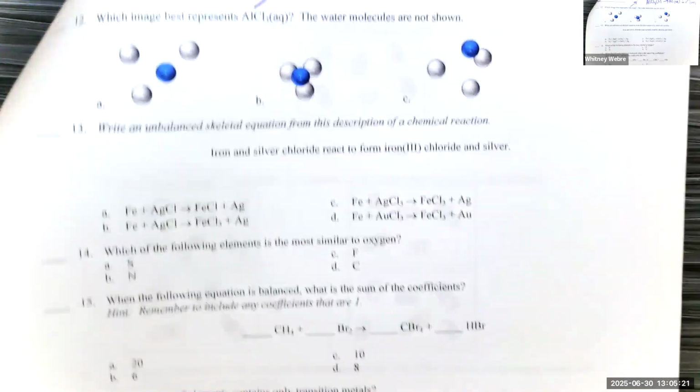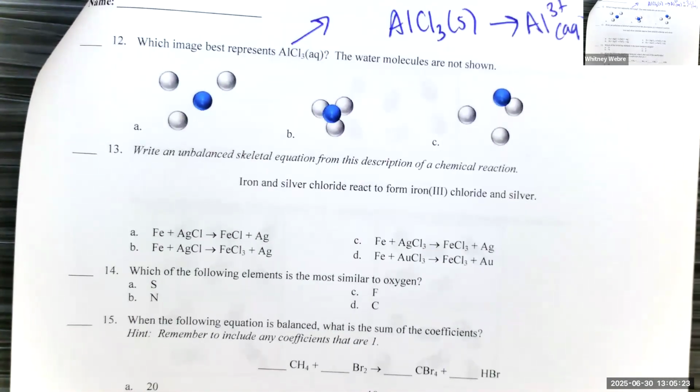All right, any questions about that? Like I said, instead of aluminum chloride, I can ask you aluminum bromide, iron bromide, iron iodide, things like that. But metal plus nonmetal breaks up into ions when it hits water. Nonmetals will not, and polyatomics will not break up further. So if I have NO3-, it's not going to break up into nitrogen and oxygen. It's going to stay as NO3.